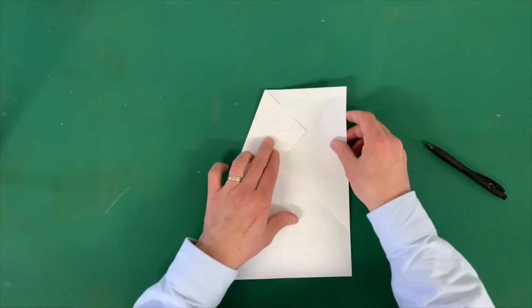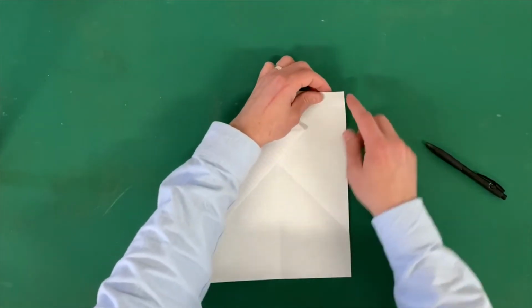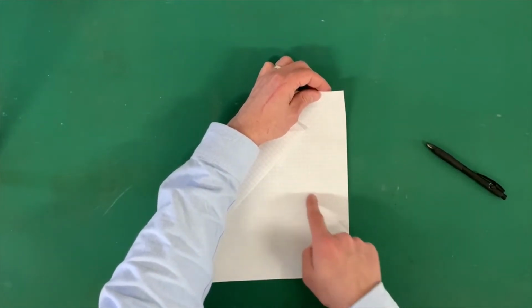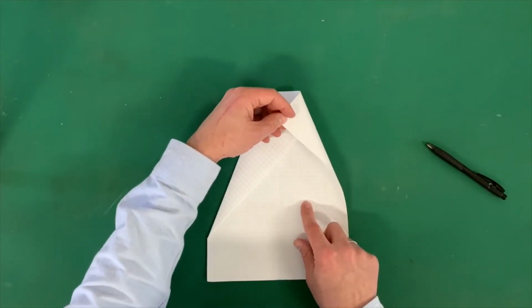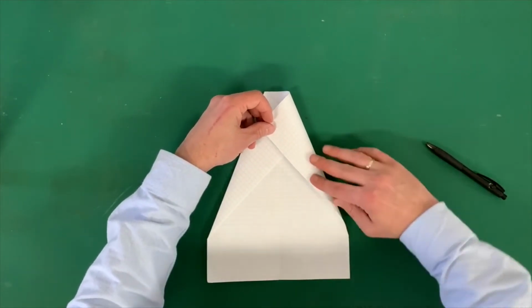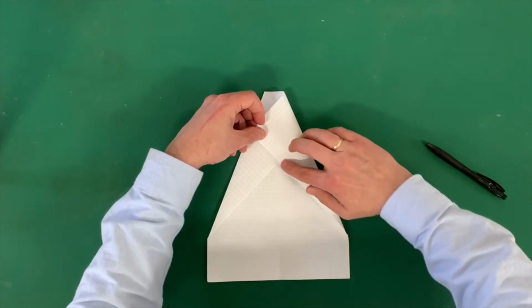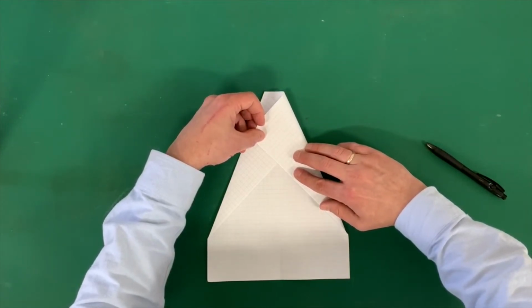And I'm going to do the same thing on the other side. I'm going to bring this corner and this edge into that crease right there. So I fold that corner in and down, and I line this edge up with that crease.